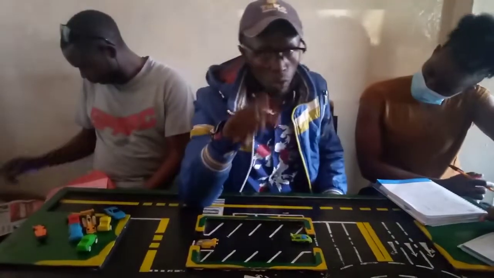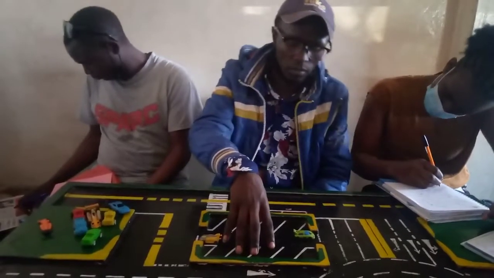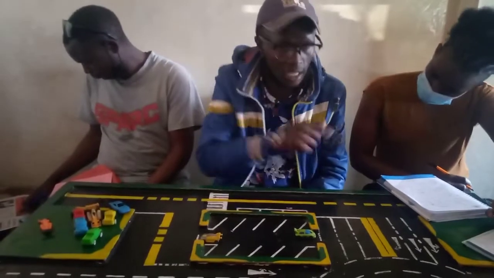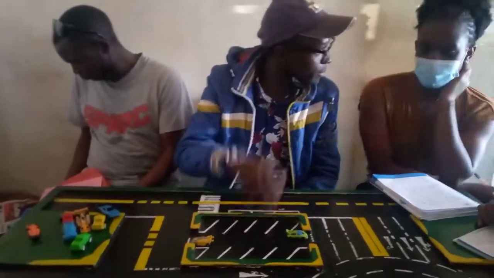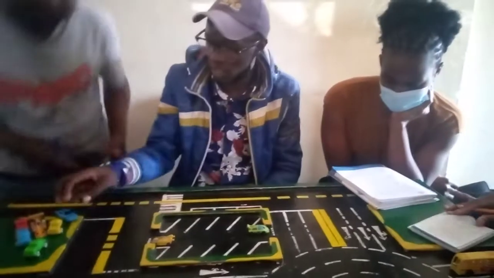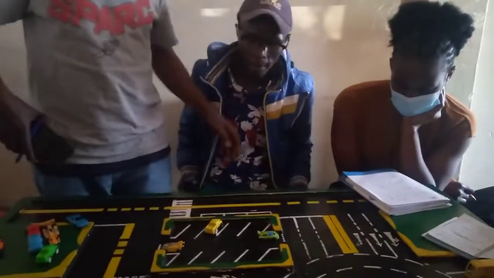And B, or point to note, this parking can be reserved since we park from the farthest end.